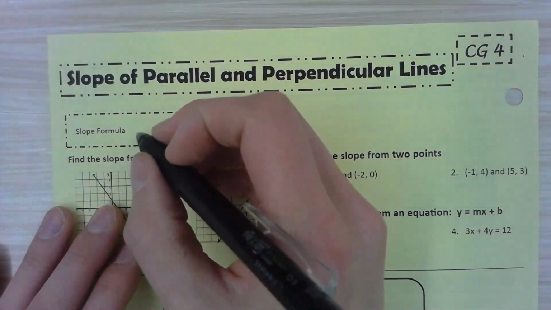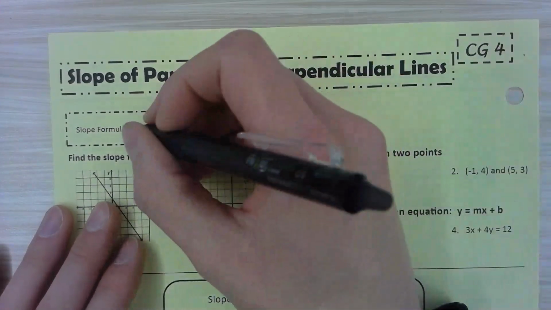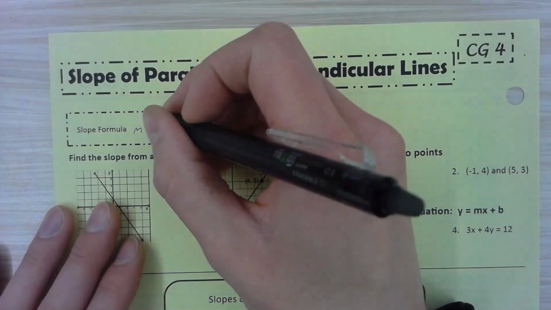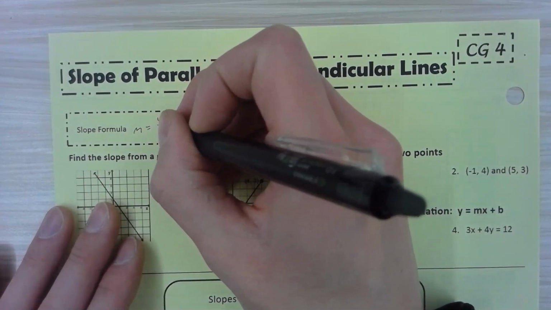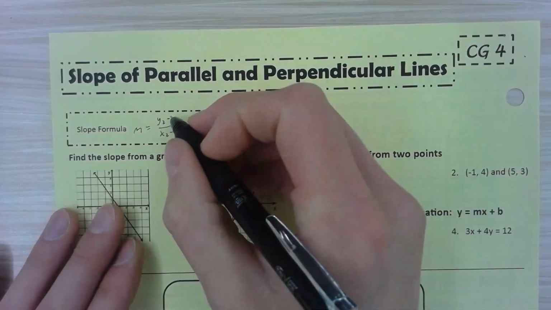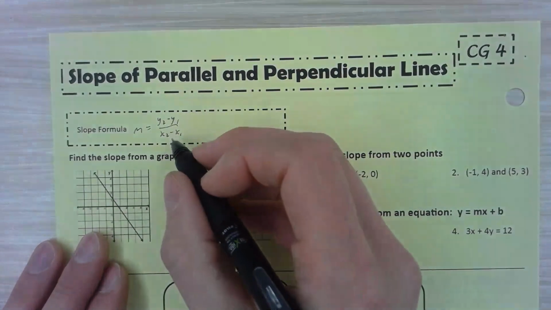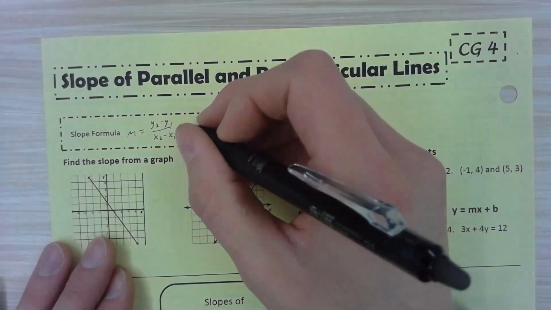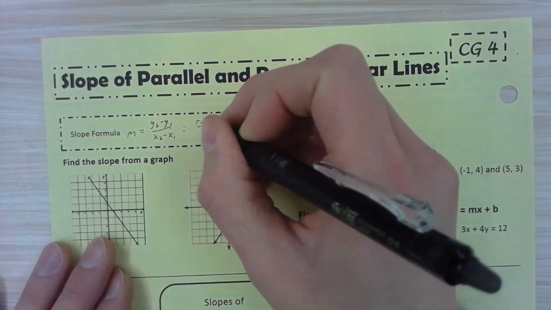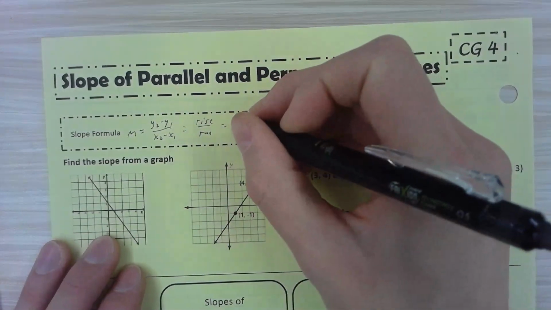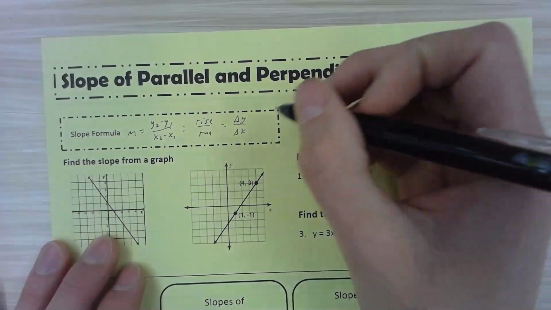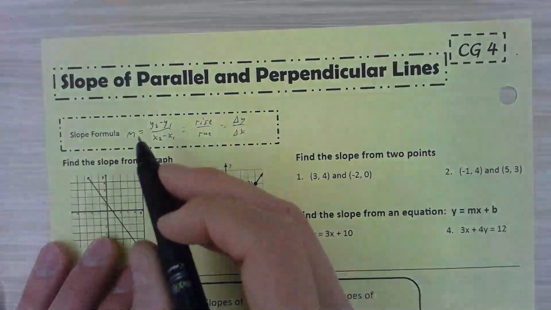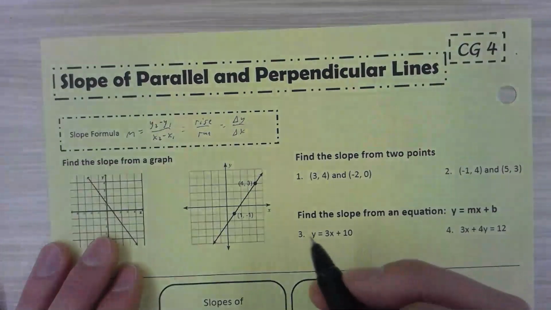And for this, we're going to remember our slope formula from last time was that m equals the change in y over the change in x. So the difference in our y's divided by the difference in our x's. Remember, we can think of this as rise over run, or the delta y, the change in y, over the change in x. Okay, so these are all different ways to think of the same thing. Change in y over change in x.